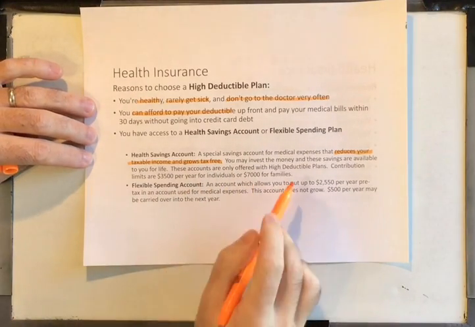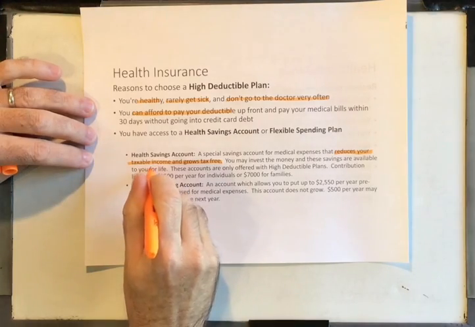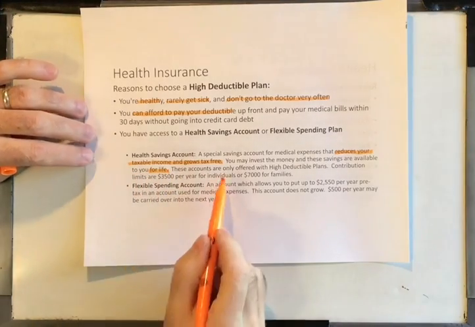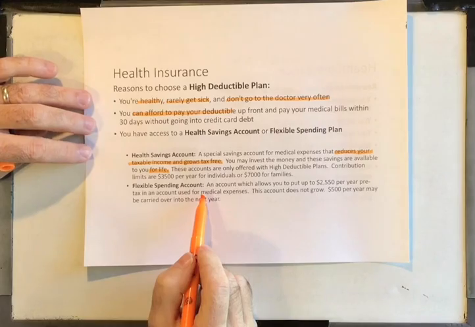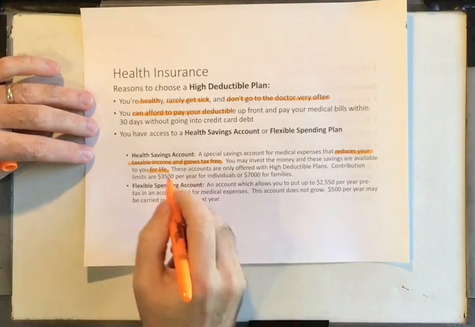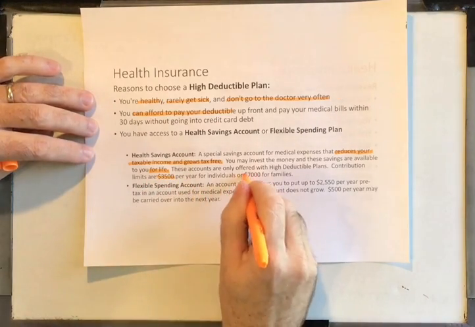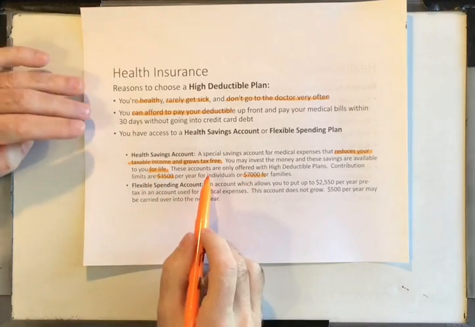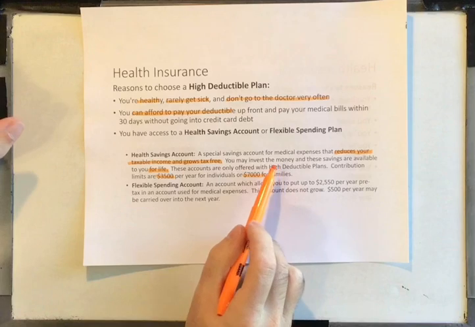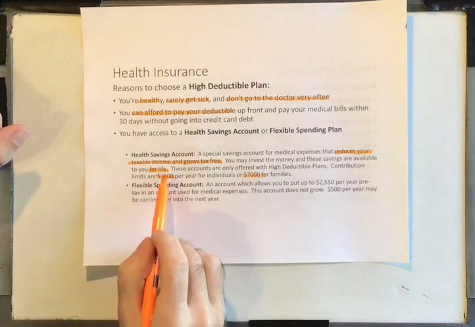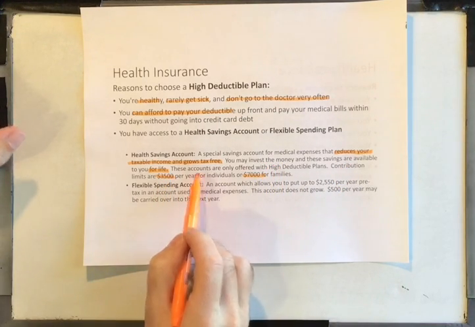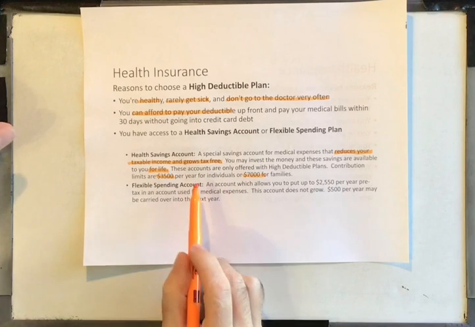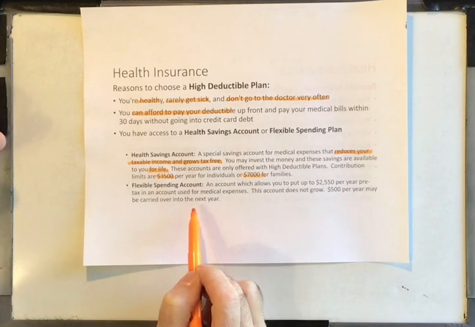You get to use these for life, so you can contribute every year. The limits are $3,500 for individuals and $7,000 for families. Those aren't the kind of things you have to memorize for the test, but just know basically what it is. It's a special savings account. It reduces your taxable income and grows tax-free, and you get to use it for medical expenses for your entire life.